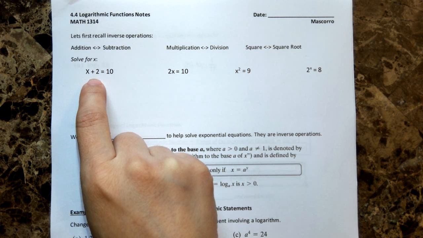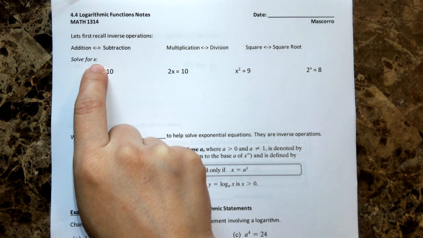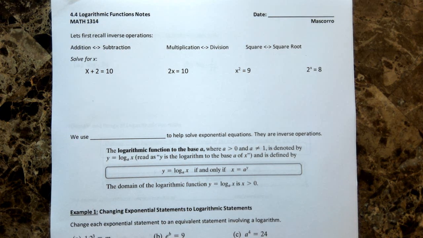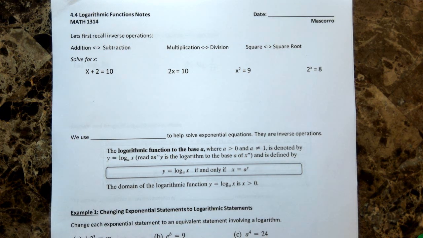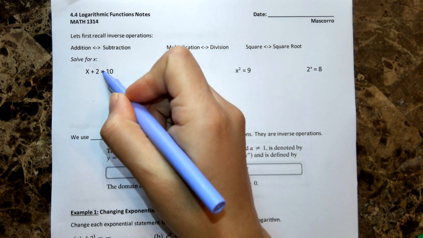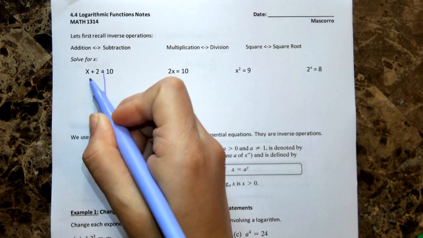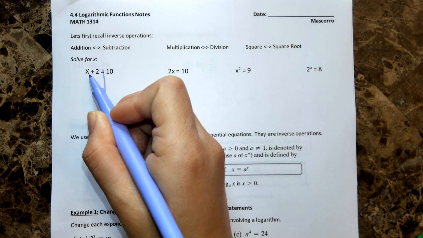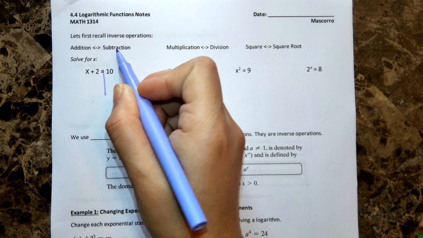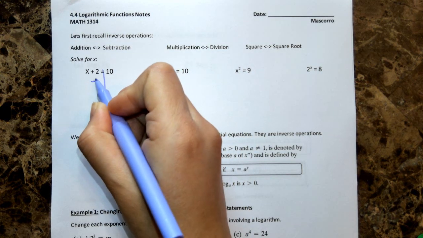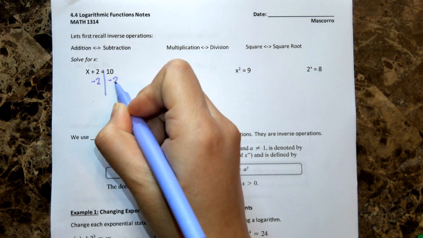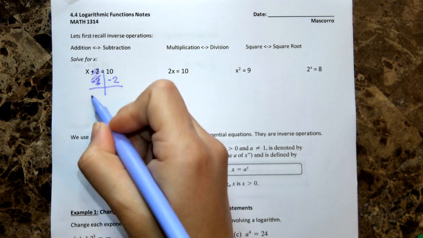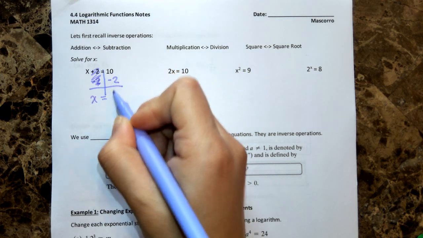We have x plus 2 equals 10. If I wanted to solve for x, I would have to use an inverse operation. And what I mean by that is, right now we have x plus 2 equals 10, and the question says to solve for x. So in order to solve for x, you would have to use inverse operations. Right now, x is adding 2. So the inverse operation of addition is subtraction. So we would use the subtraction operation by subtracting 2 from both sides. 2 take away 2 is 0, so those just cancel out. And we're just left with x equals 10 minus 2, which is 8.